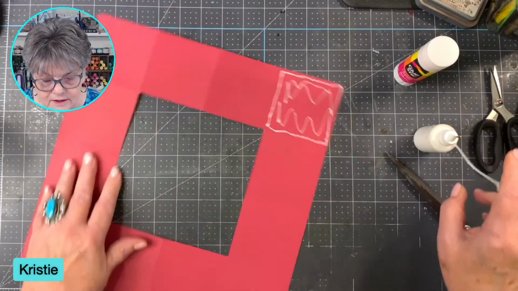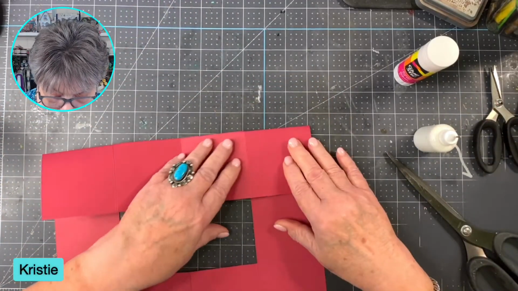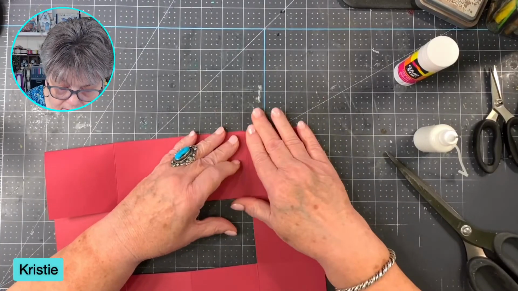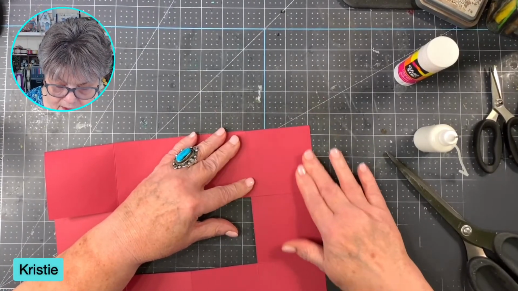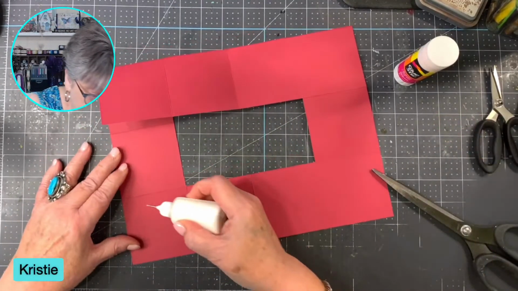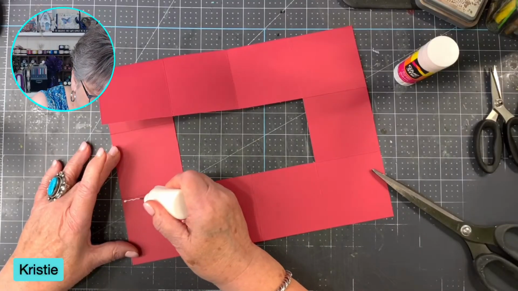Okay, so this row goes down. When you're doing something like this, you want something that's going to stick pretty quick, right? And then we put the bottom left.